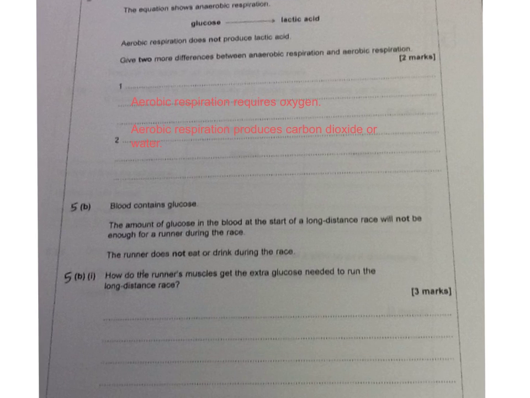Okay, so we'll move down to the next one. Blood contains glucose. The amount of glucose in the blood at the start of a long distance race will not be enough for a runner during the race. The runner does not eat or drink during the race. How do the runner's muscles get the extra glucose needed to run the long distance race?